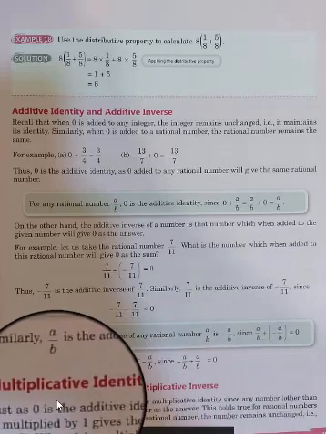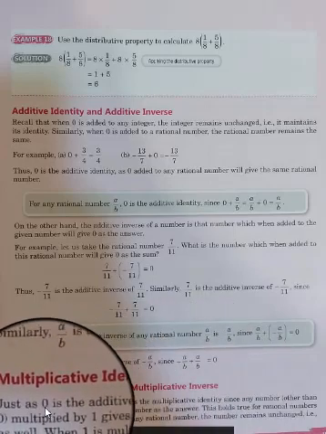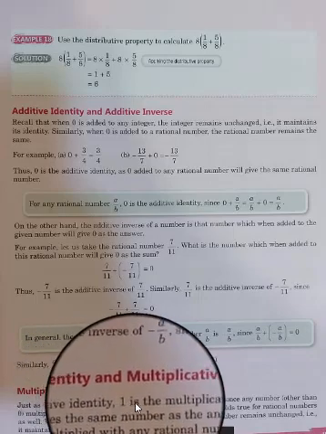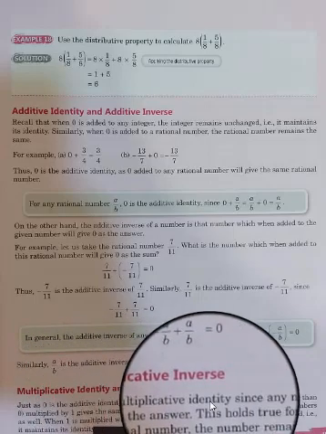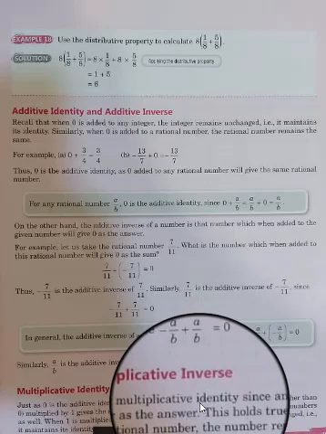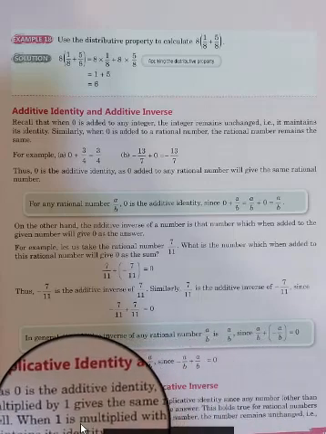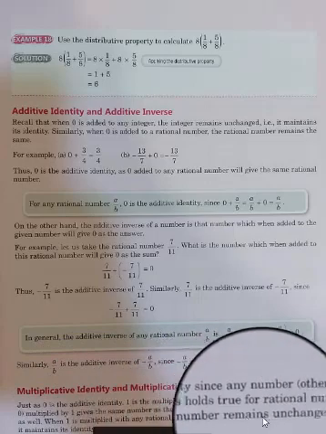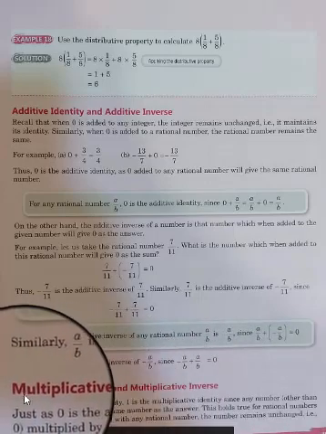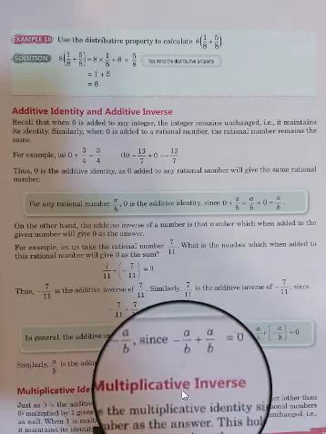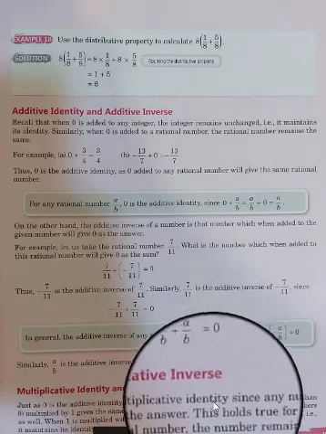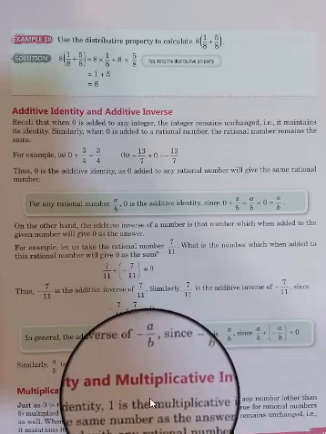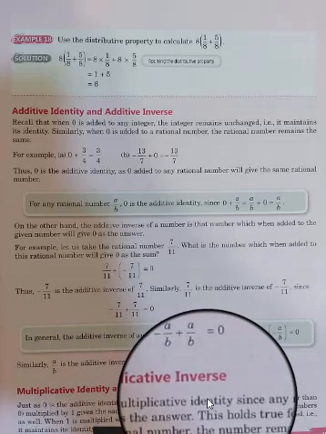So definitely in a mathematical way also, 0 is the additive identity and 1 is the multiplicative identity. That means if you multiply 1 to any number, the answer remains the same. The number remains unchanged. So in your copy, write down multiplicative identity and multiplicative inverse, and then write that 1 is the multiplicative identity for a rational number.